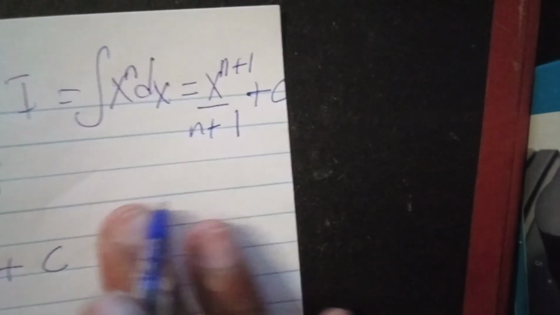So this is how you do an integration. Here, you know that any number to the power 0 is 1, so when you take an integral of 1, you end up with x.